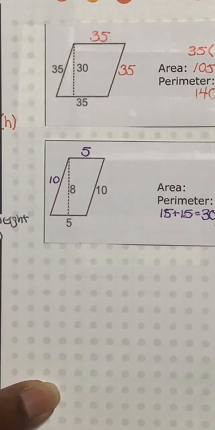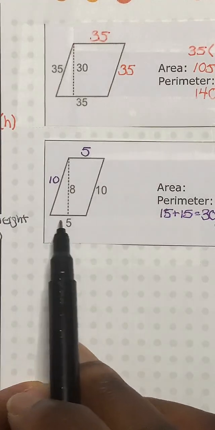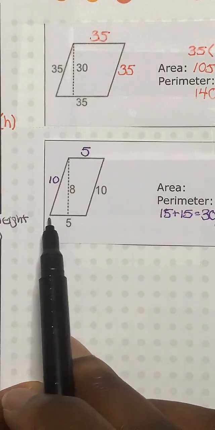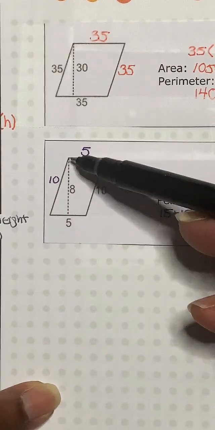Now, the area, James, geez, 240? Now, for the area, did I say perimeter? Yeah, so the perimeter is going to be 30. Now, for the area, we're multiplying the base, which is 5, times the height.